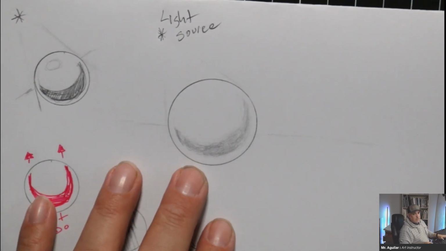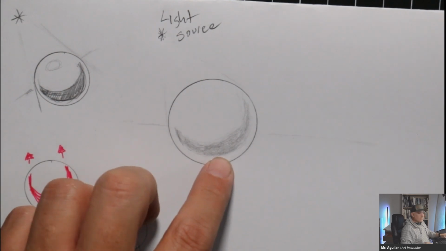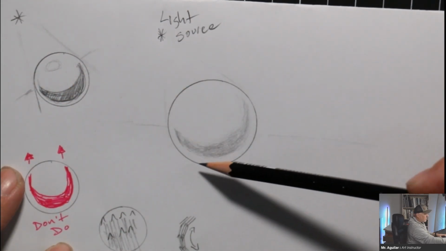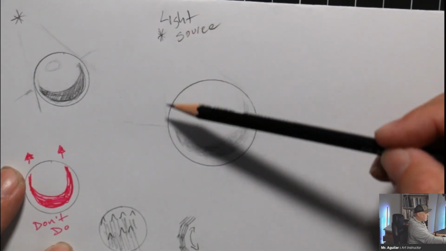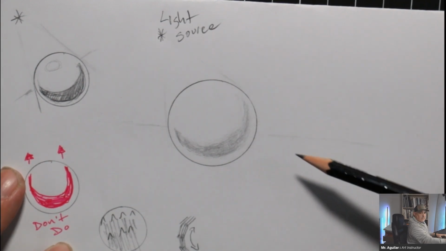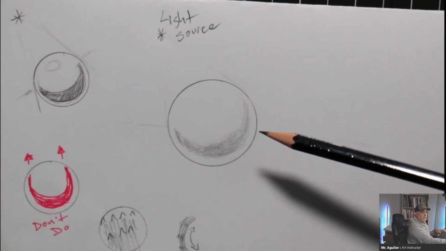So everything I do, I'm going to work out of my core shadow. And then underneath here, this is going to be my reflected light. So this is the light hitting the table and bouncing up. It'll be a little bit stronger here than it would be here, because the light has farther to travel. So I'm going to start shading, and I'm going to talk while I'm shading, and then eventually I'll just speed it up.